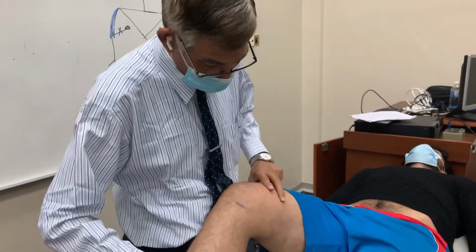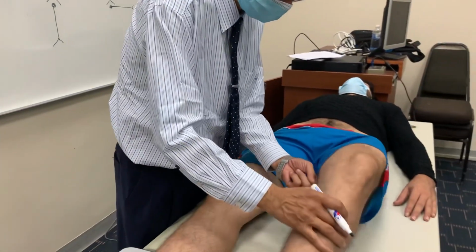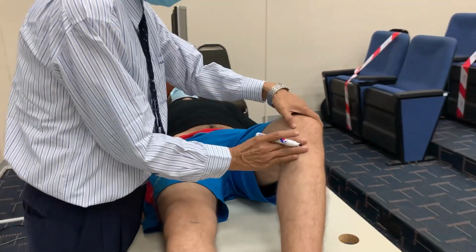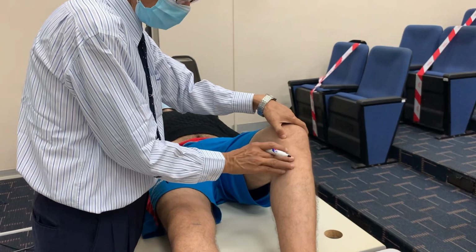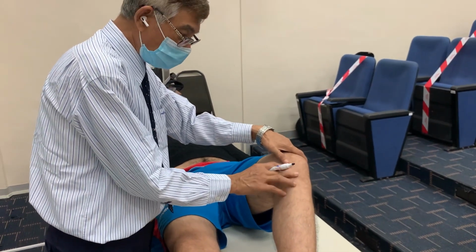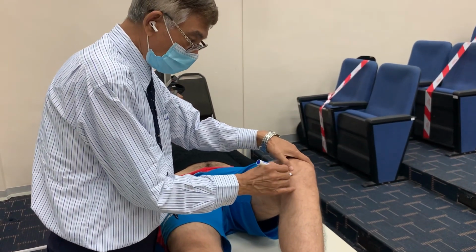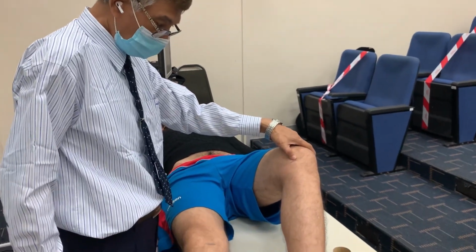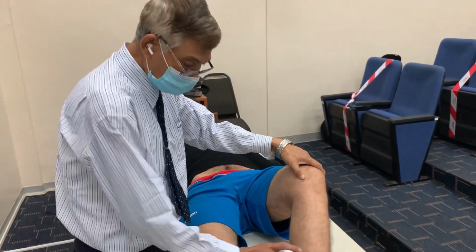The same on the other side. Here, flex the knee, and then you feel the upper part of the tibia, then you mark it. This is the knee joint line.